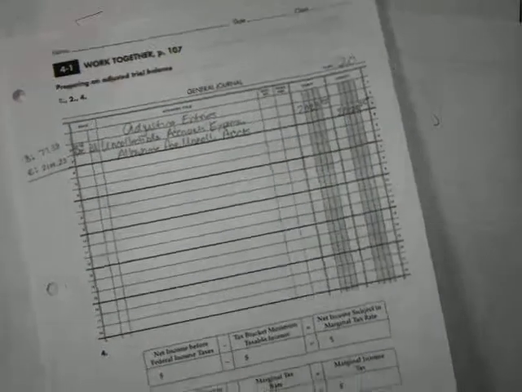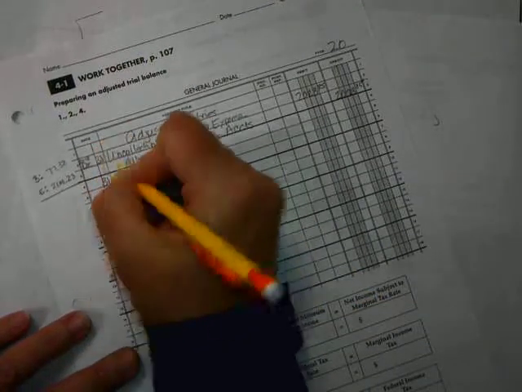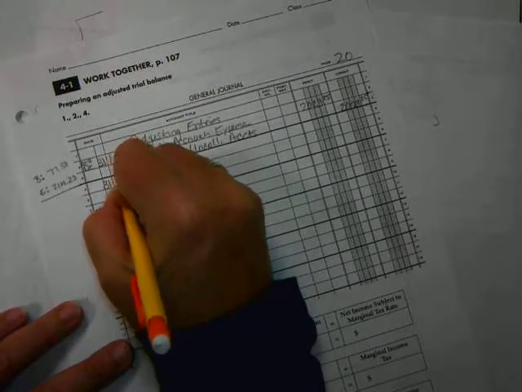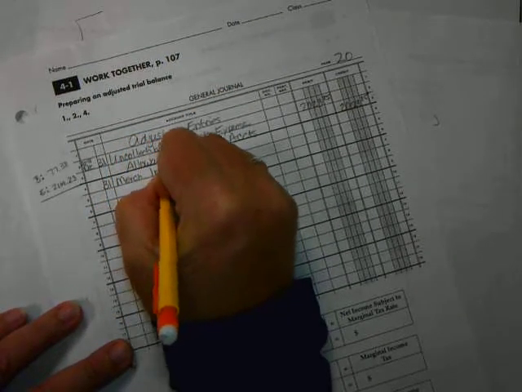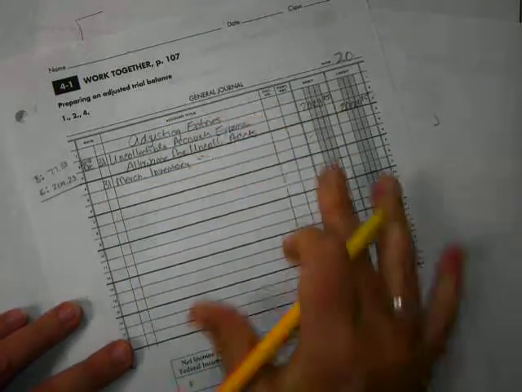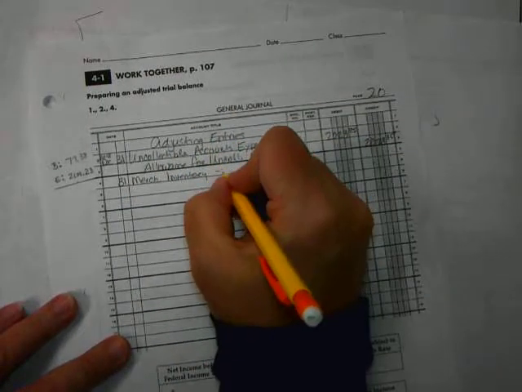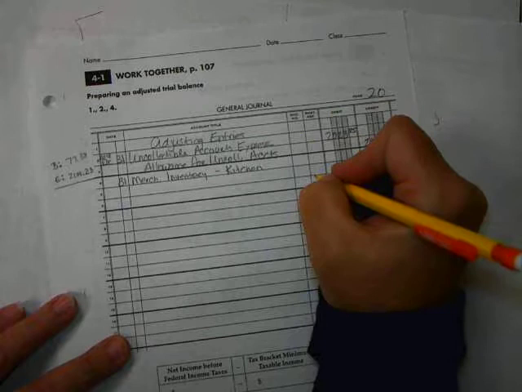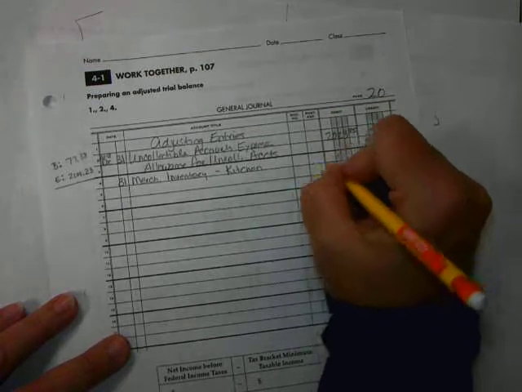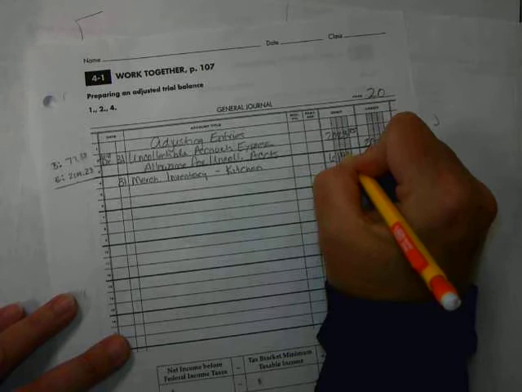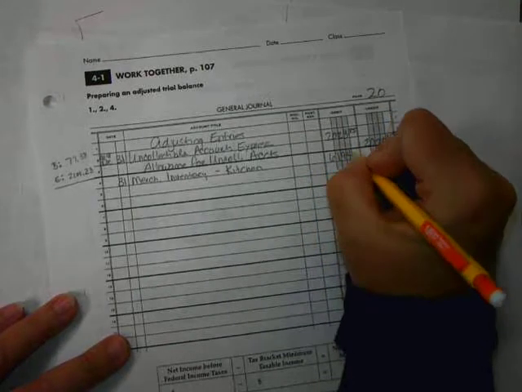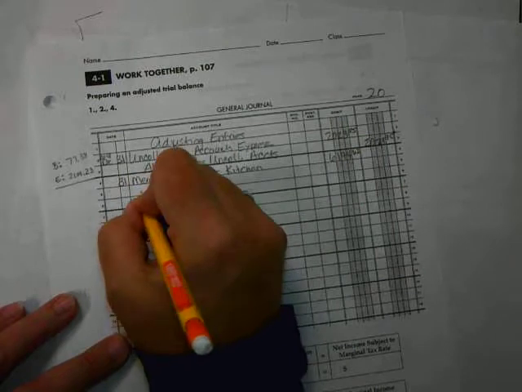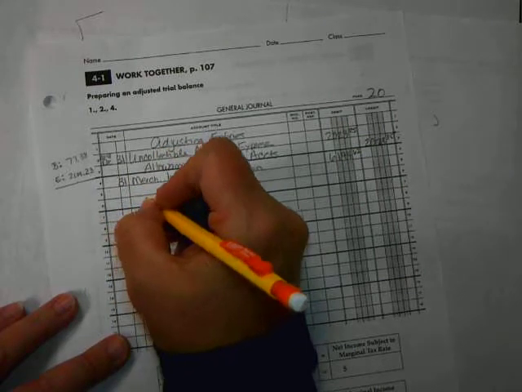So we will go back to our adjusting entries. Again on the 31st, for merchandise inventory for kitchen, we had 6194 as a debit. And then income summary.